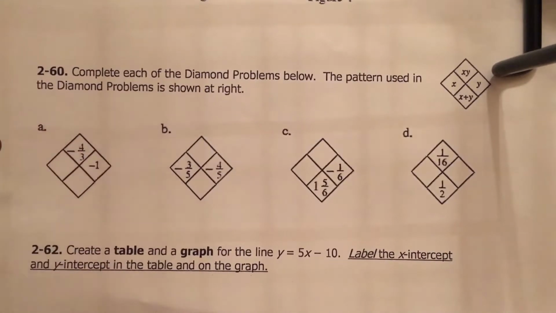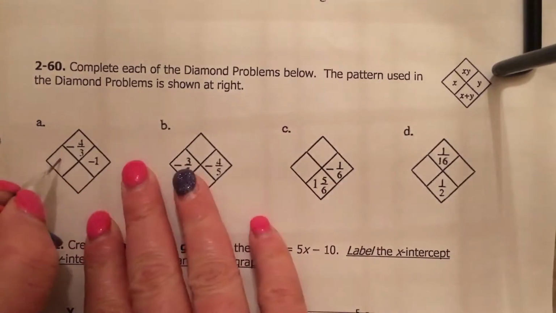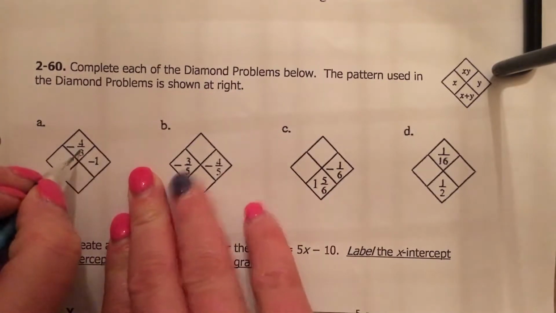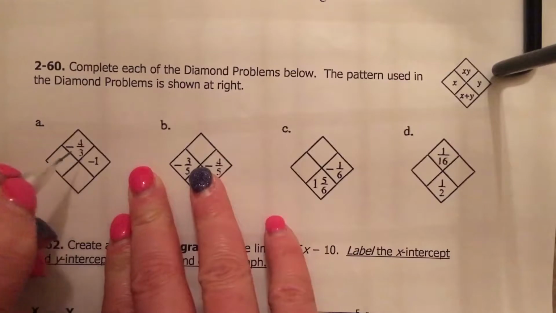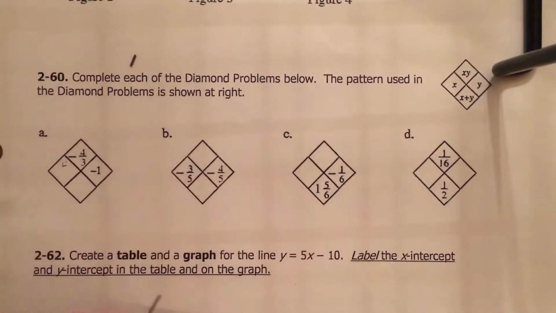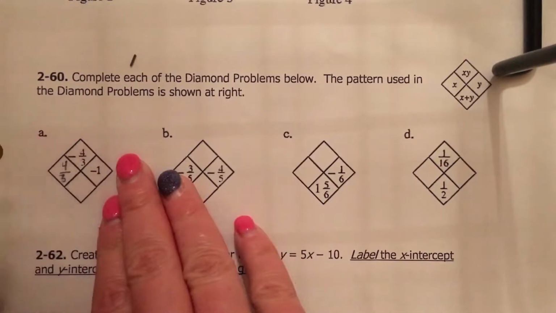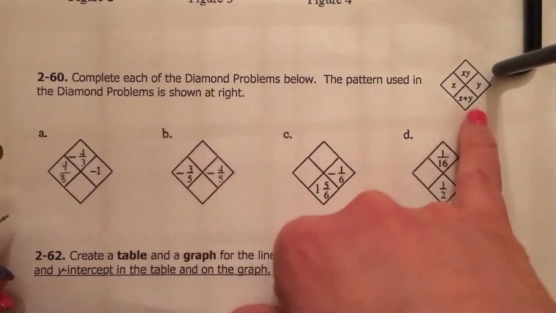So I need to figure out fraction stuff. You've got to remember your fraction rules. Looking at this one, I need to take something times -1 that will give me negative 4/3. So I know that positive 4/3 times -1 will give me negative 4/3. And then I need to add these.